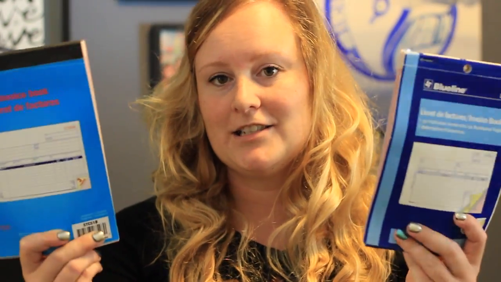Ta-da! These are a couple of my old ones. They are triplicate, so there's a little divider in them, and you put it underneath and you write it out. You give them one, you get to keep one, and you can give the third one to your accountant if you want. I don't really know what the third one is for, but it's triplicate, so that's always handy in case you lose them.